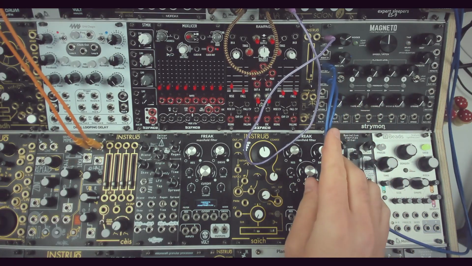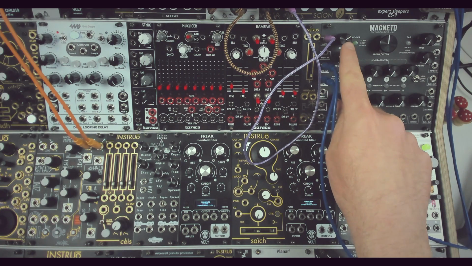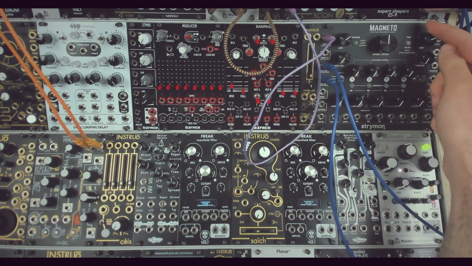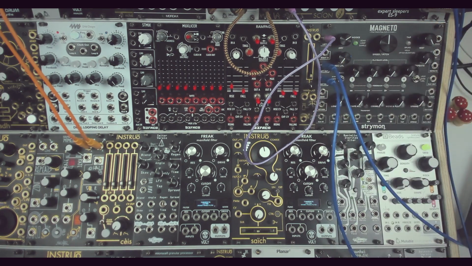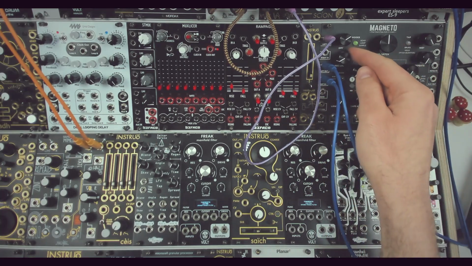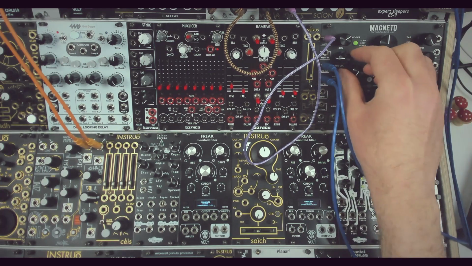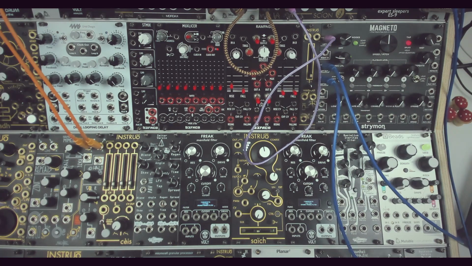We have separate controls for the dry and wet. For now it's just the dry signal. Let's bring the wet signal up. We also need to change the recording level, so the level of the incoming signal to the delay. Let's do something like this. We can also really add character by clipping the sound, distorting the sound, which is also quite nice.